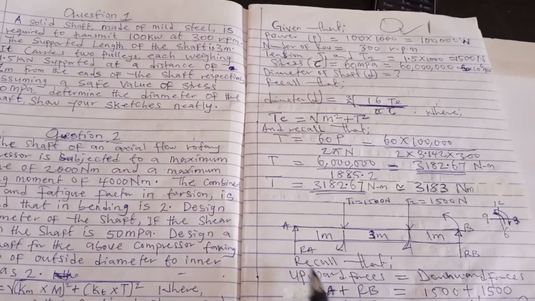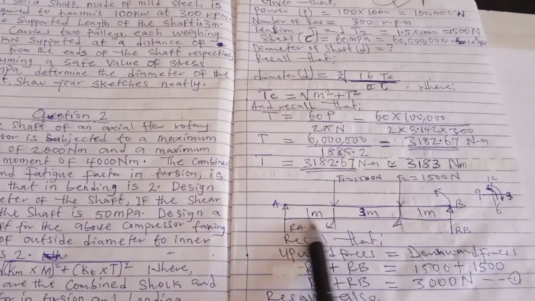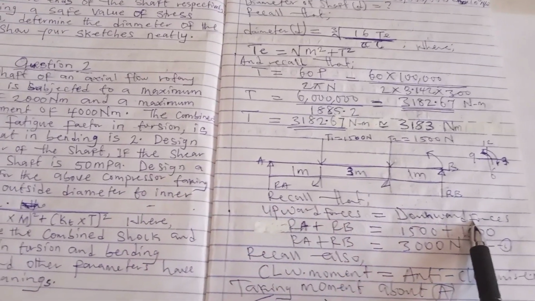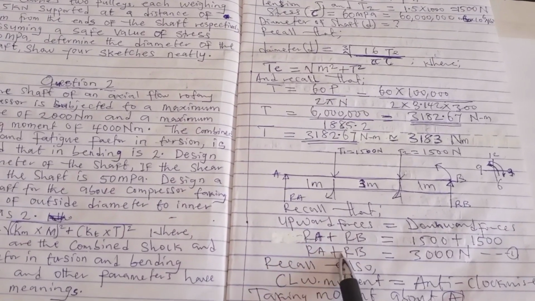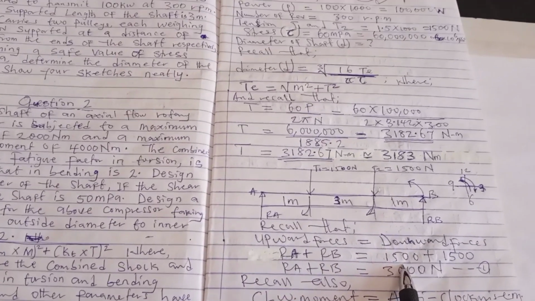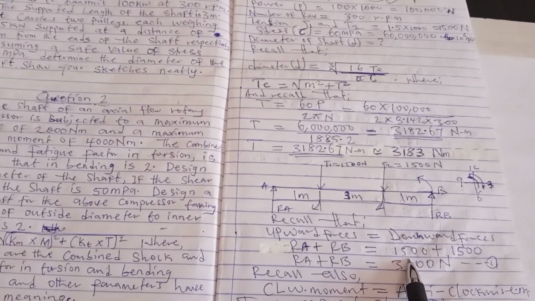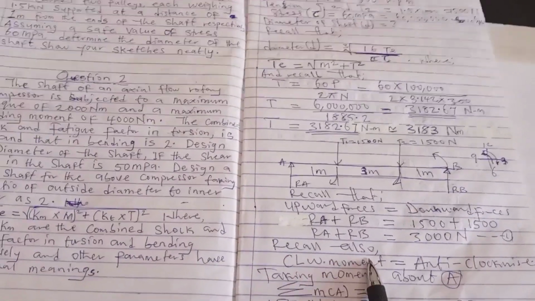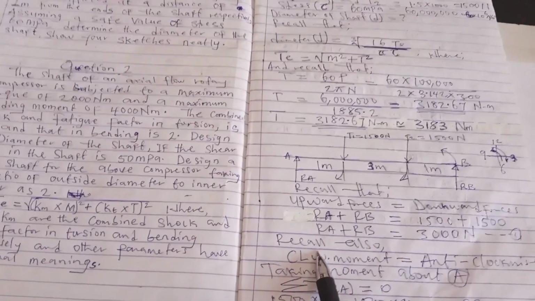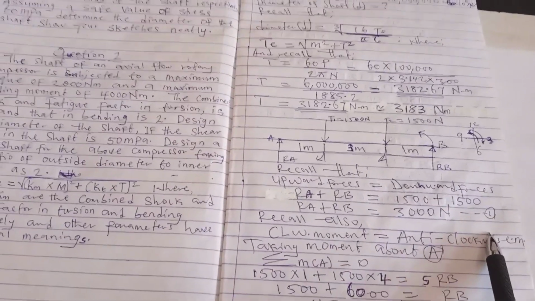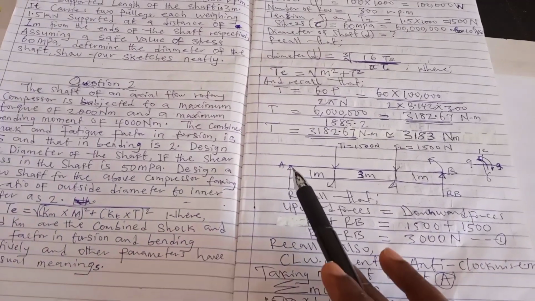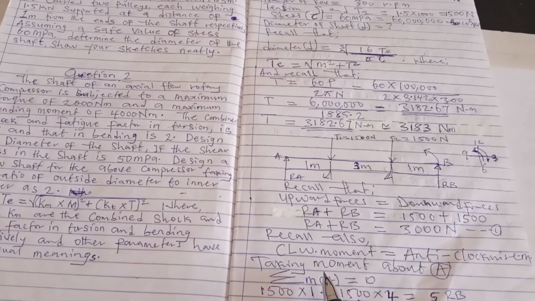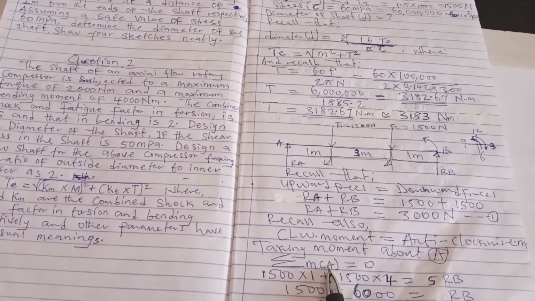And recall that this is now a moment question, moment resolution, and according to the law of moments, upward forces are equal to downward forces, and if you input that, you will find out that RA plus RB equals 1,500 plus 1,500, which are the two forces that are acting upon the beam. And if you resolve that, you're going to have RA plus RB equals 3,000 newton. And the next law of moment, which is clockwise moment is equal to anti-clockwise moment. And you decide where to take your moment from, either from point A or point B. If it is from point A, you are going to say the sum of the moment at point A is equal to 0.